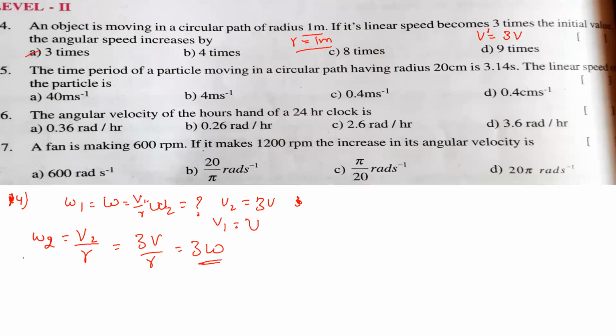Right, children? Next question, the 15th one. Given the time period of a particle moving in a circular path having a radius of 20 centimeter. The radius is given as 20 centimeter, and the time period is given as 3.14 seconds. You need to calculate the linear velocity of the particle. Here, you know the formula for linear velocity, children: v equals r omega, where omega is not given. So you need to find the omega value.